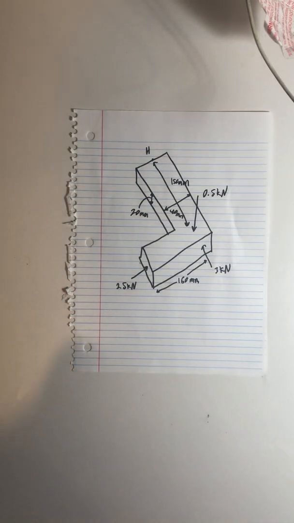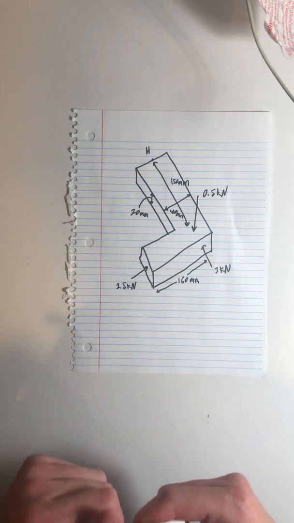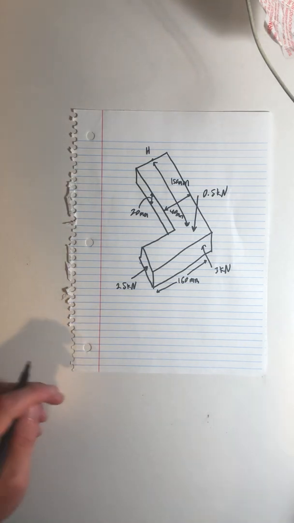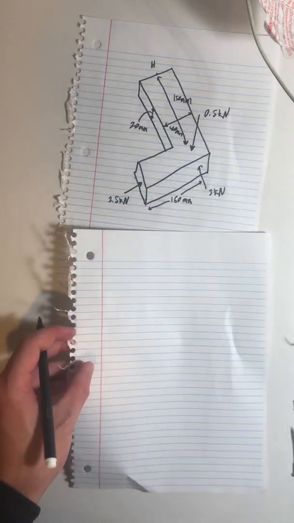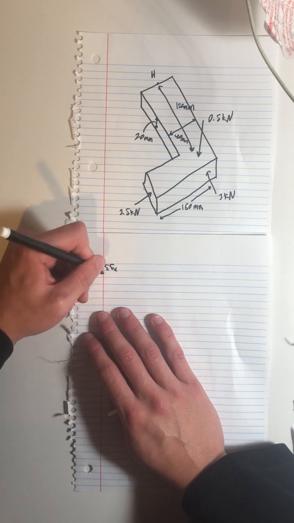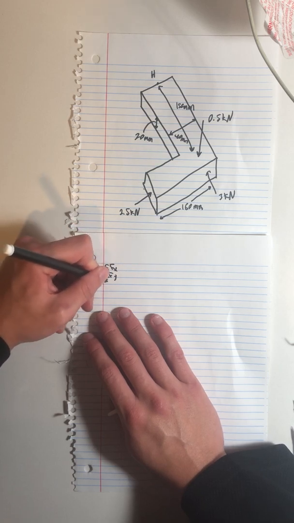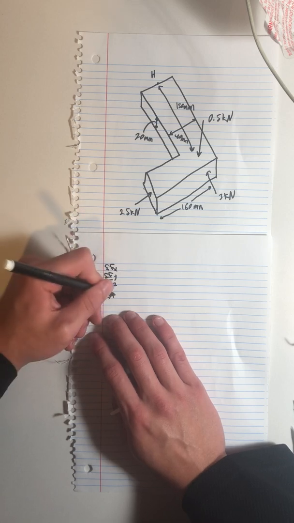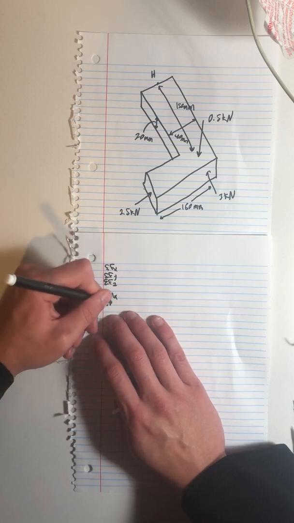It'd be much easier if I show my face at the end of the video, the way my camera's set up. So here we have our three-dimensional combined loading problem. What we want to find here is the principal stresses and the maximum shear stress. So we're going to start by finding the sum of the forces in each direction and the sum of the moments in each direction as well.